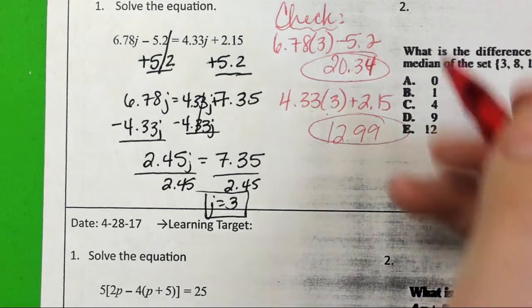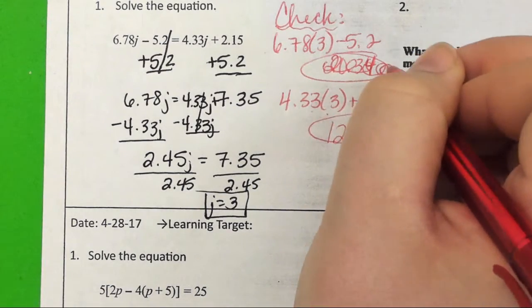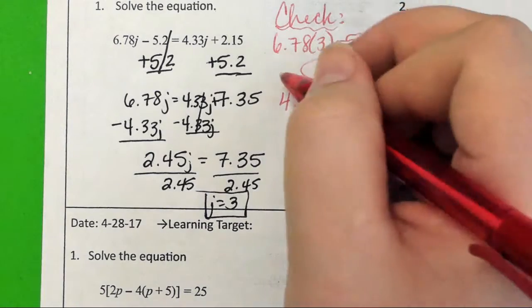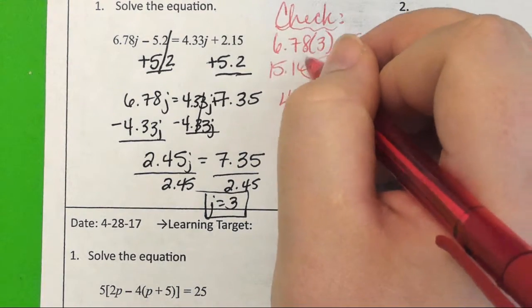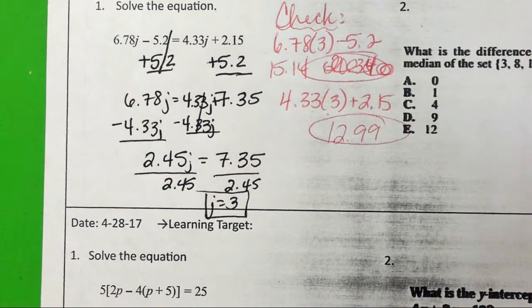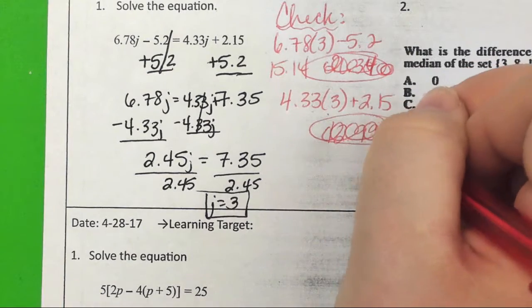But you plug it in all at once. Okay. 15.14. Yeah, and the same one is 5.14, 15.14.